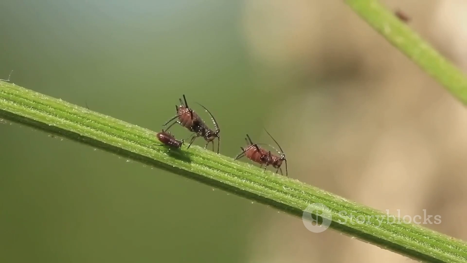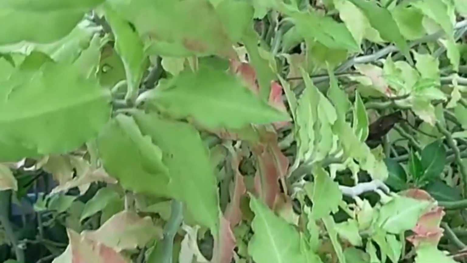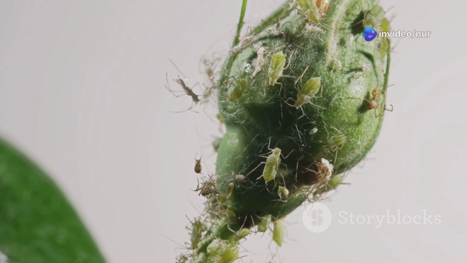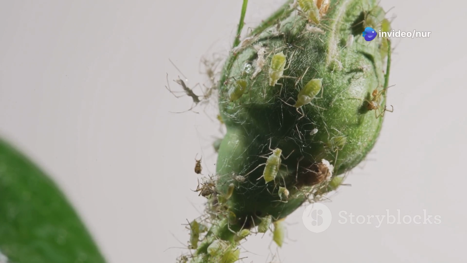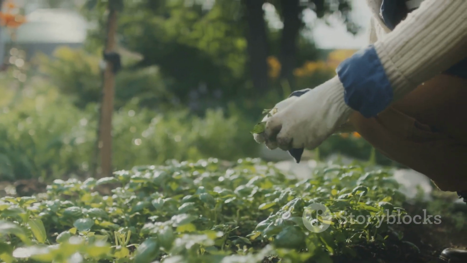Finally, viral diseases. Unlike fungi and bacteria, you can't cure a viral infection. Common examples include mosaic virus or curly top, often spread by insects like aphids or by using contaminated tools. The best you can do is manage the spread and remove infected plants.